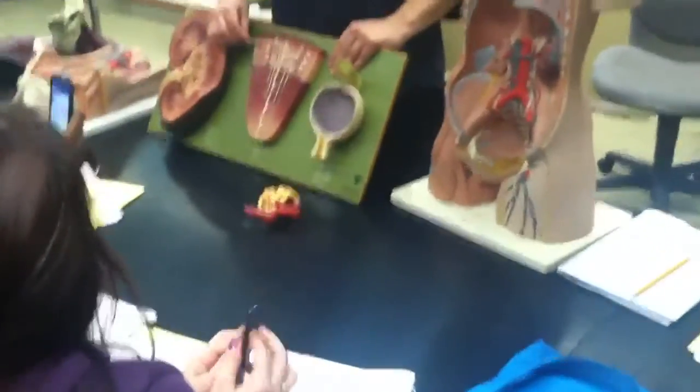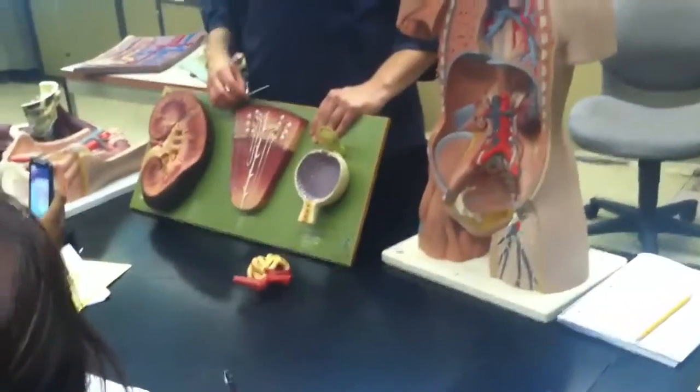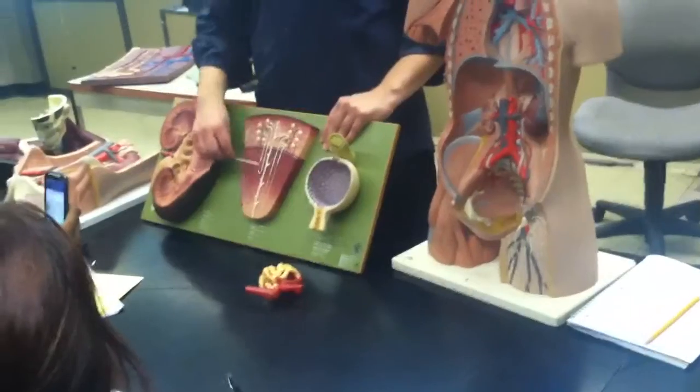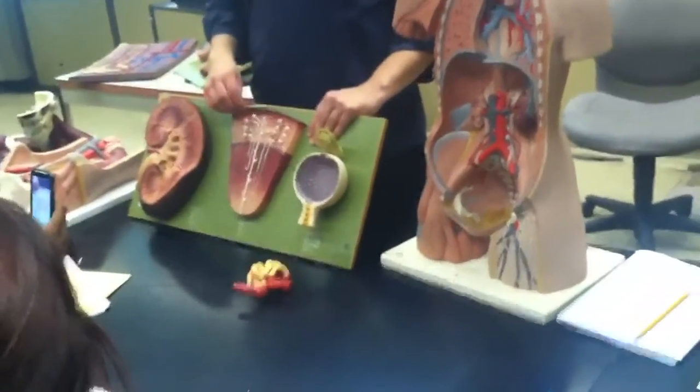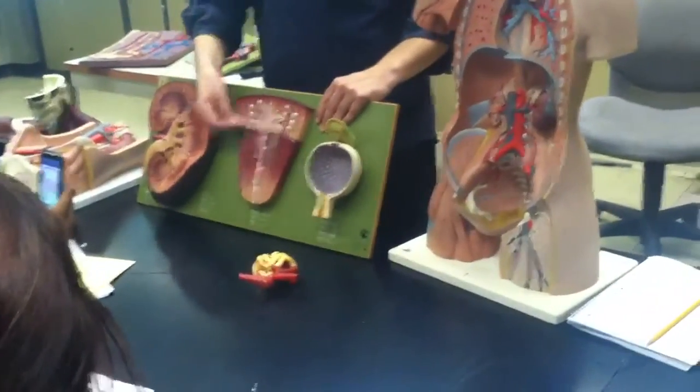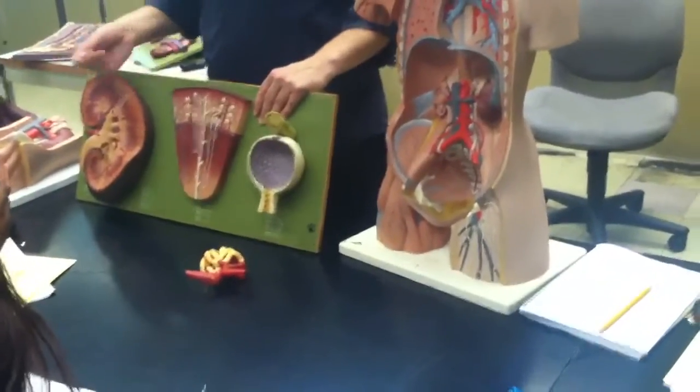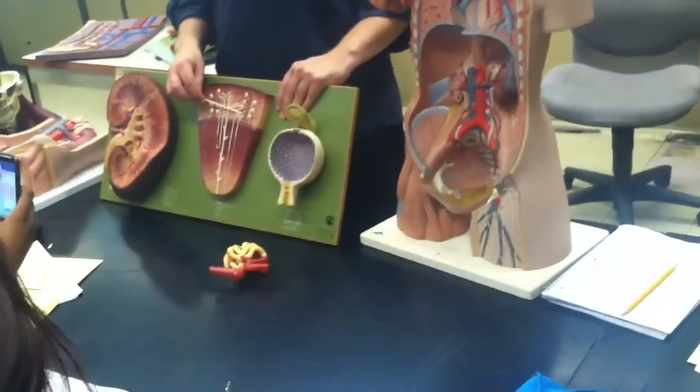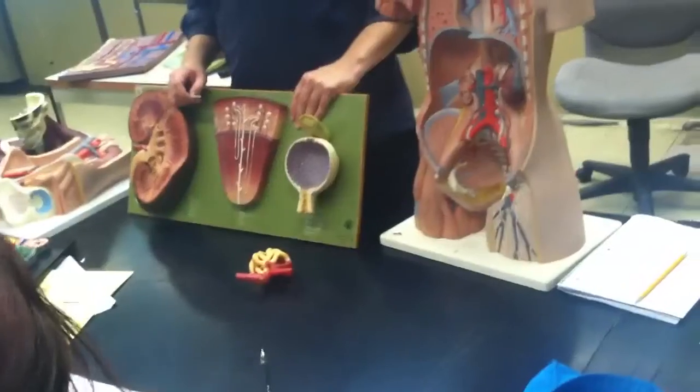Versus this. Which one is cortical, A or B? A. Good. This one is the cortical. This one is the what? Juxtamedullary. Remember, longer name, longer loop of Henle. Realistically, it's the location of the renal corpuscle relative to the medulla.